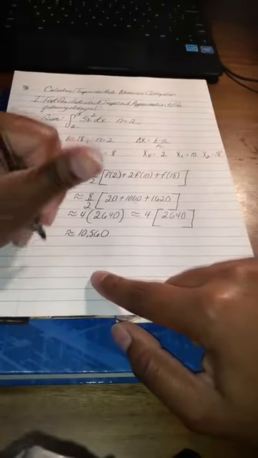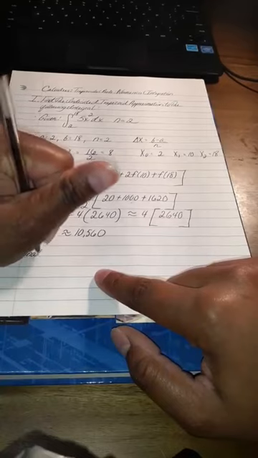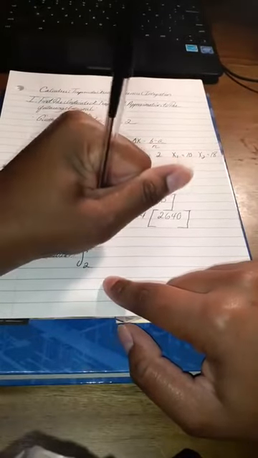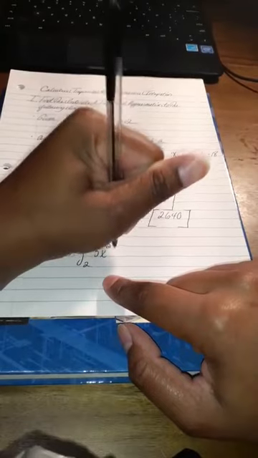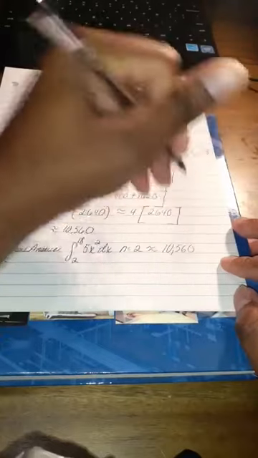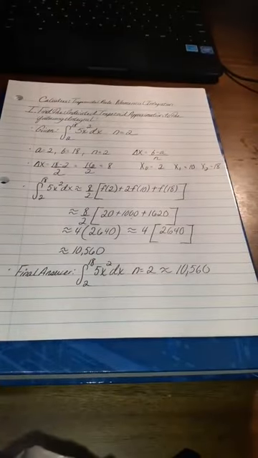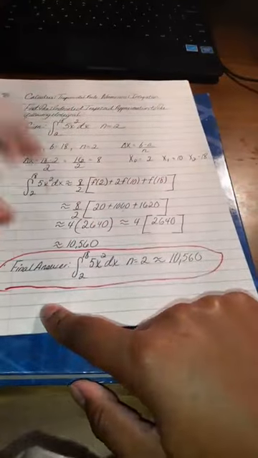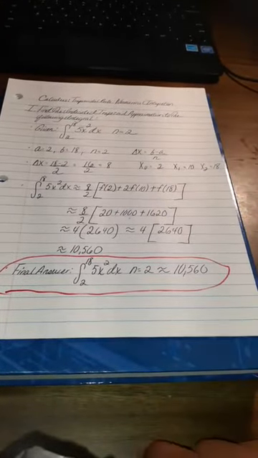So that's our answer. So our final answer for this using the trapezoidal rule to approximate the definite integral from 2 to 18 of 5x squared dx, where n was equal to 2. And so in our case, the approximation just led to 10,560. That's your answer. All right, so let me know if you got any questions about it. Again, relatively straightforward example here. So not much to it other than to use the formula.